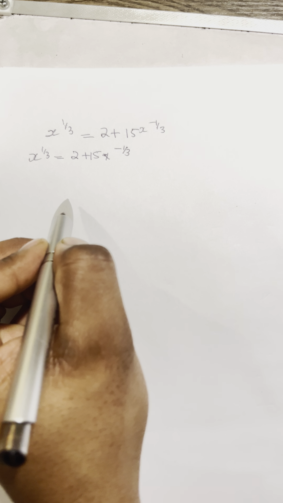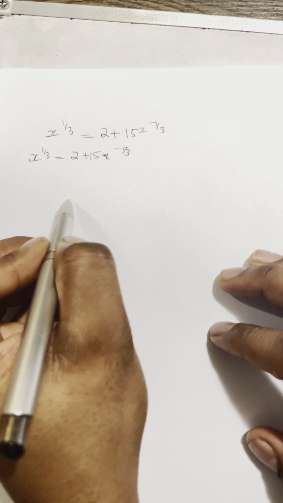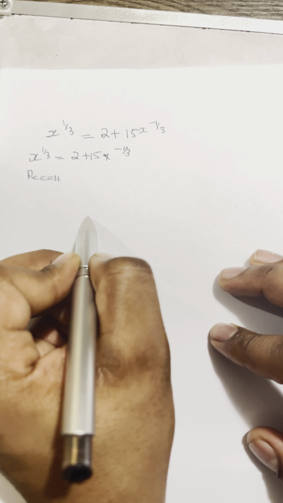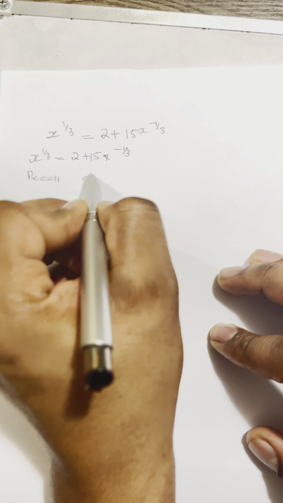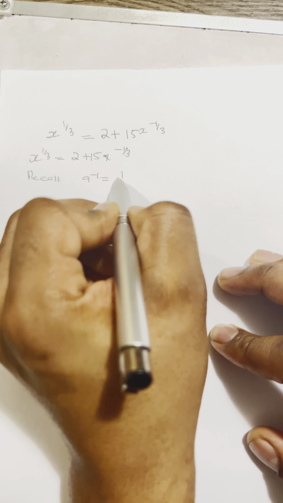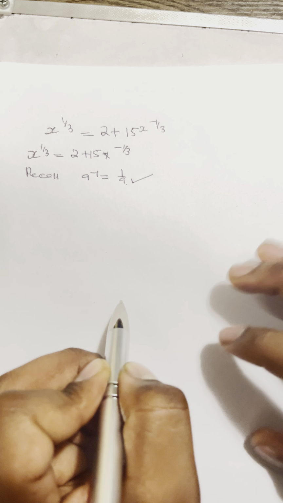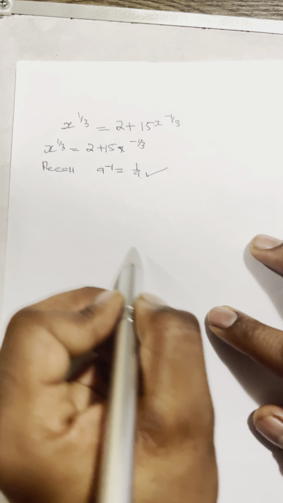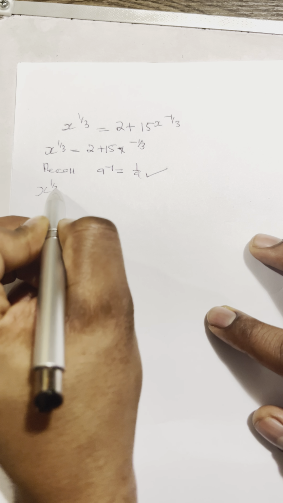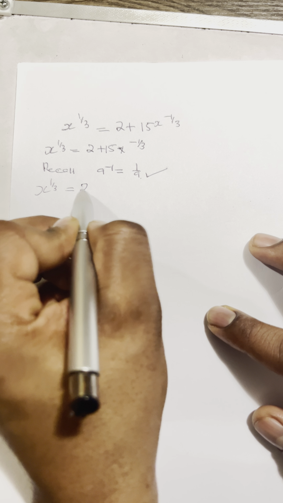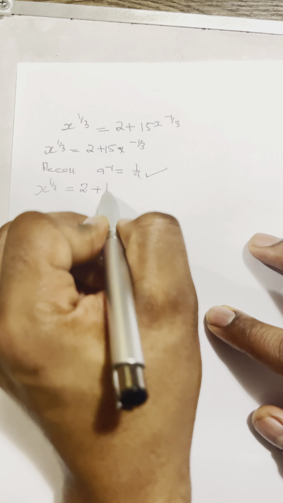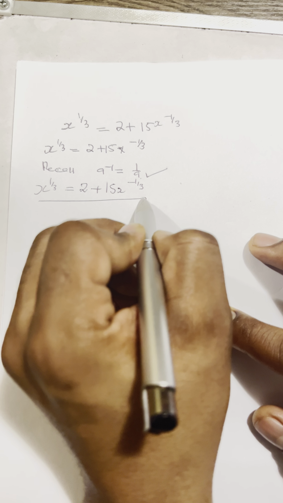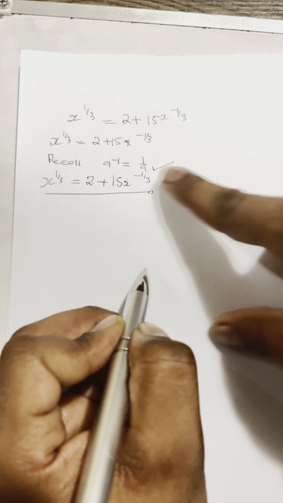All right, now let's recall: a^(-1) is equal to 1 over a. Now, this is not an exponent. Let me write it very clearly. x^(1/3) is equal to 2 plus 15x^(-1/3). This is our equation.